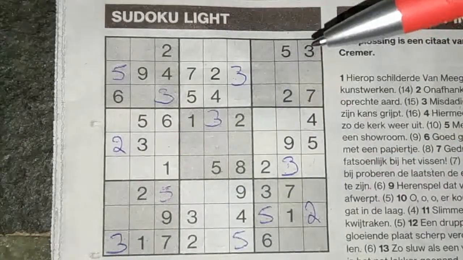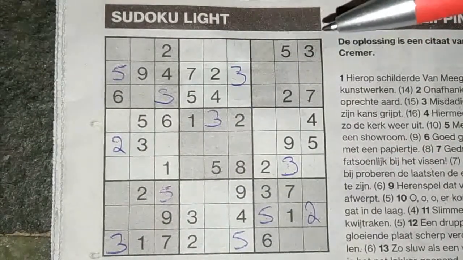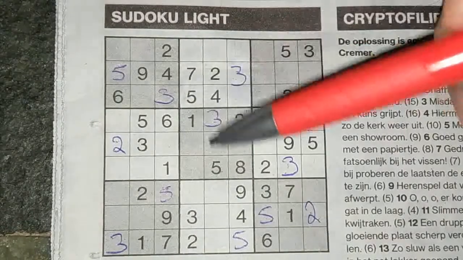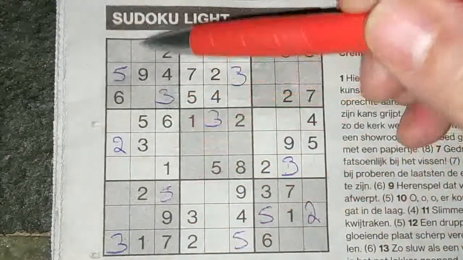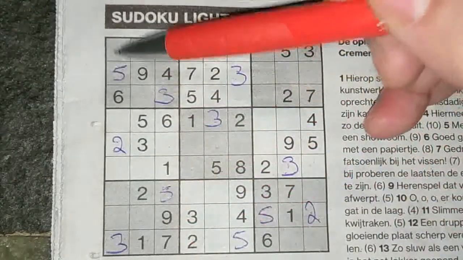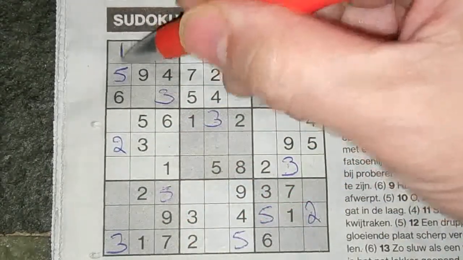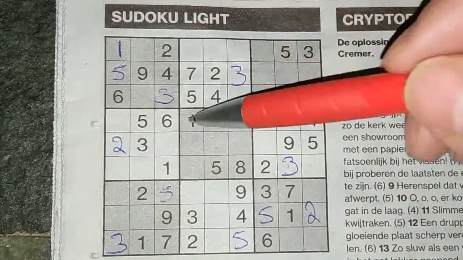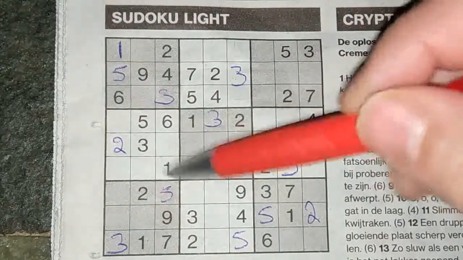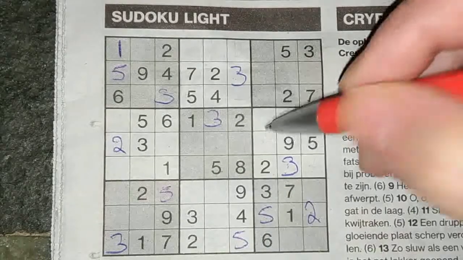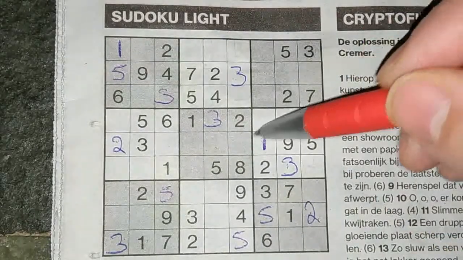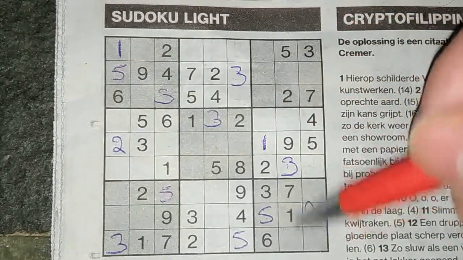Alright, then let's see the number 1, the digit 1. 1 in this column, 1 in the second column. So in the first column, the only place for the 1 should be there. 1 in this row, 1 in that row. So in the middle row, the only place for the 1 should be here. 1 in this column, 1 in the column next.